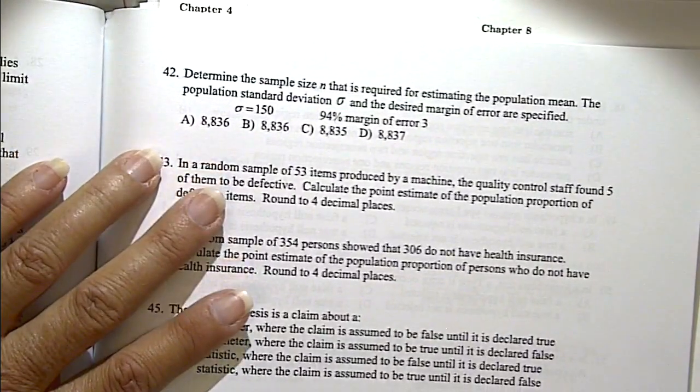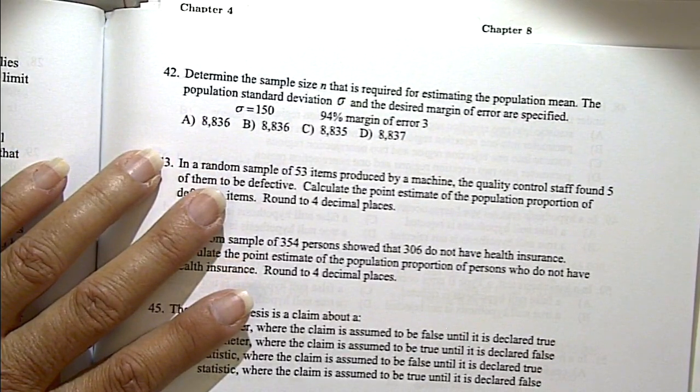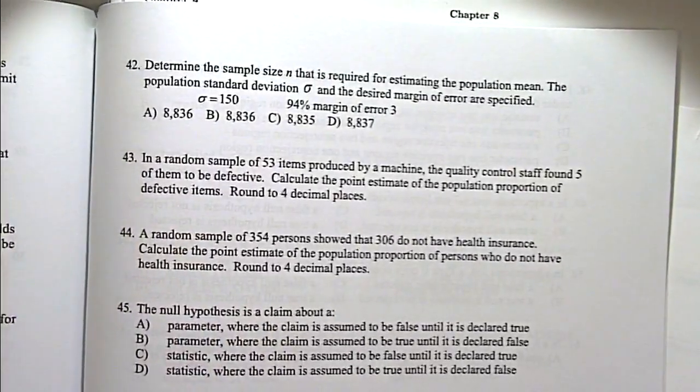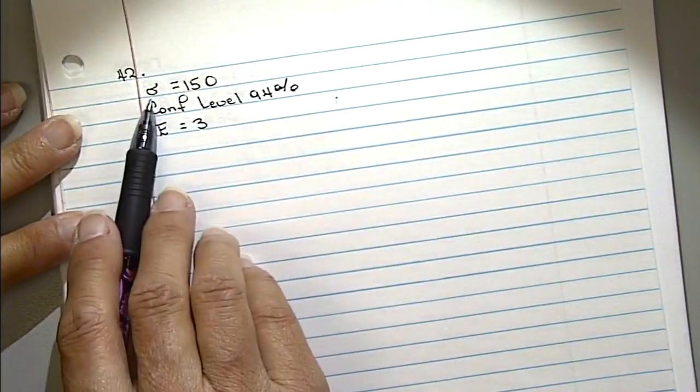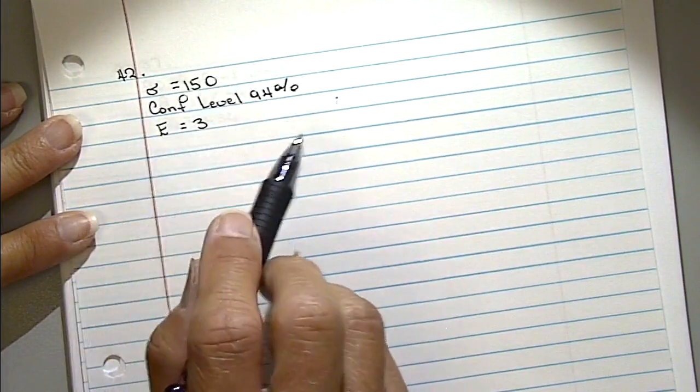The population standard deviation and the desired margin of error are, well, the population standard deviation is 150, they want a 94% certainty here, and the margin of error is 3. Now, that one is worded poorly. It will be worded a lot clearer on your test, but what you should have picked out of there is, I need a sample size. I need n, right? I need n is equal to whatever.